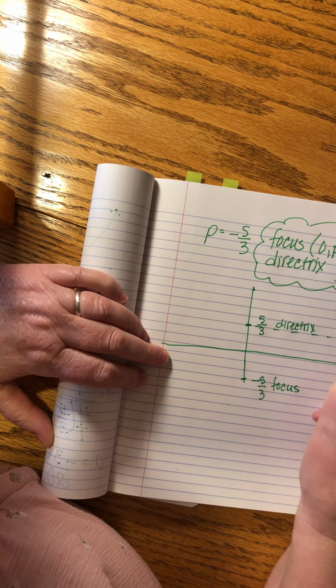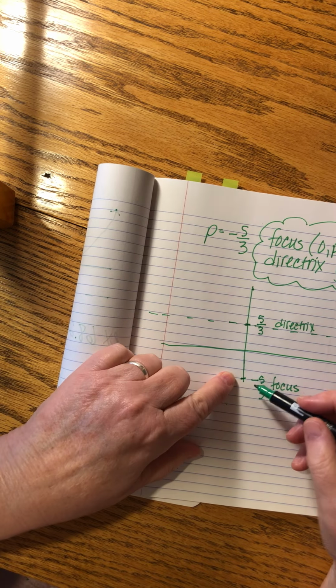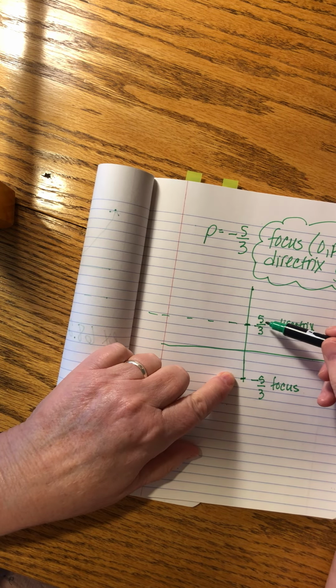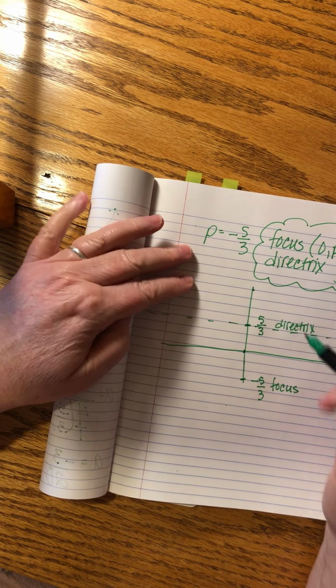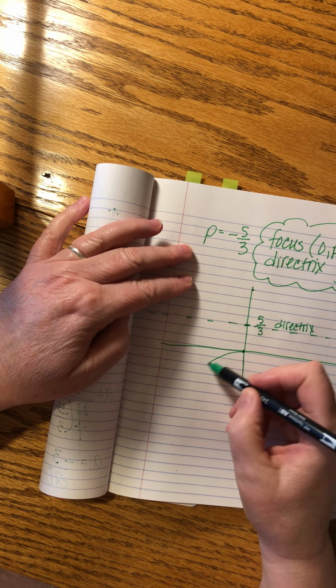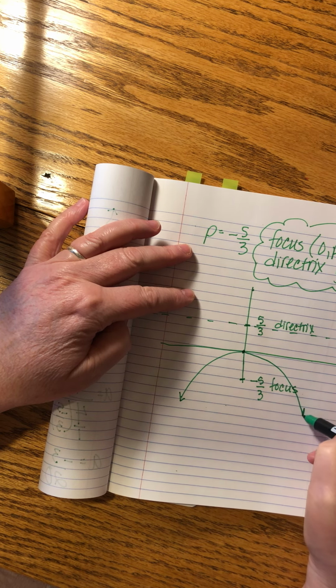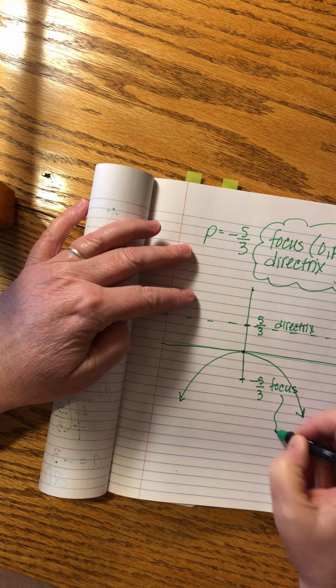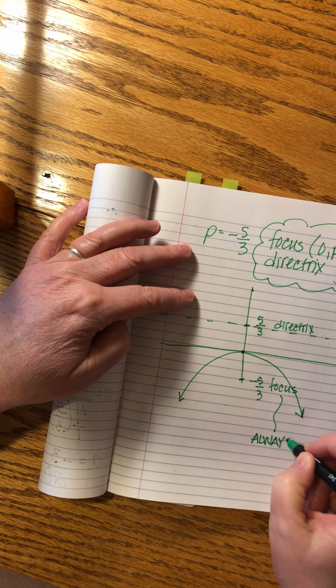What this tells us when we see that the focus is a negative number and it's down below, and the directrix is a positive number, and we still know that our origin is (0, 0), because that's all we know so far. This tells us that this is a downward facing parabola, because the focus is always inside the parabola.